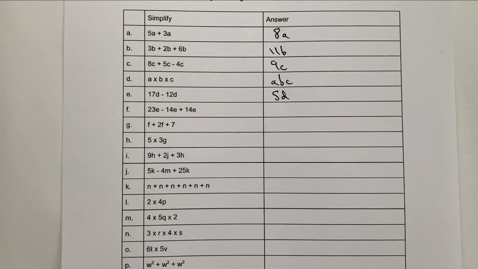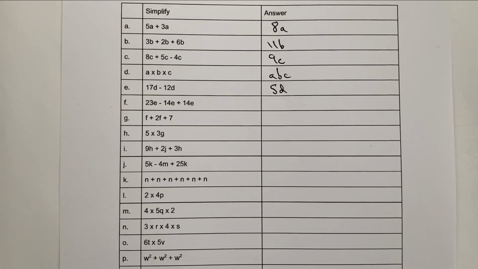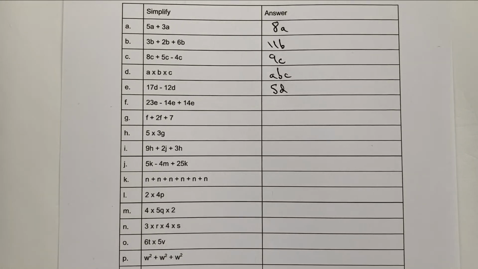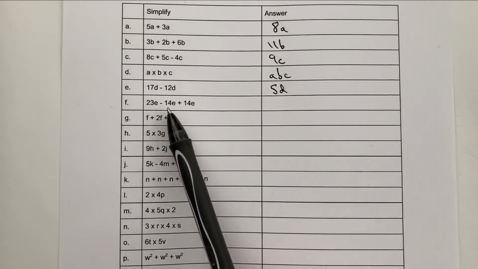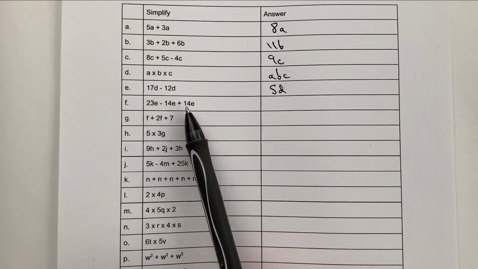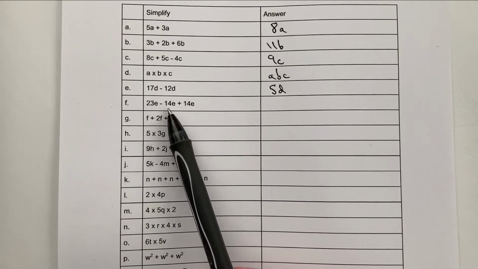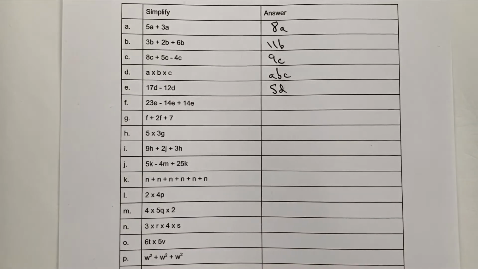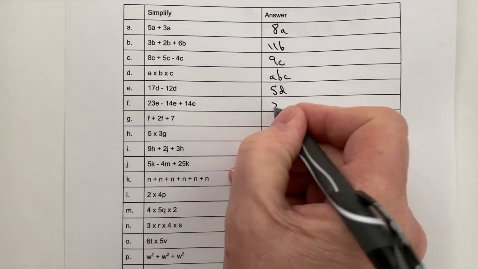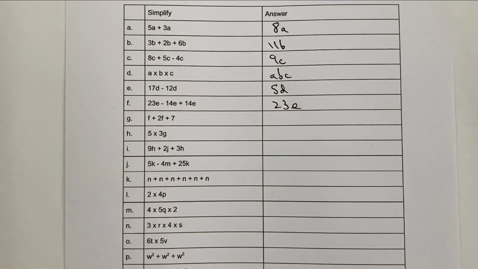Okay, let's move on then to the next question, which is 23e minus 14e plus 14e. Well, you could, if you wanted to, take 14 away and then add 14, but actually those two cancel themselves out. So what you end up with is just 23e on its own.